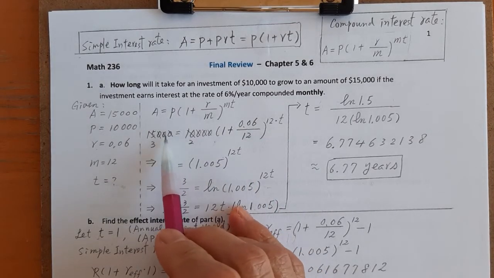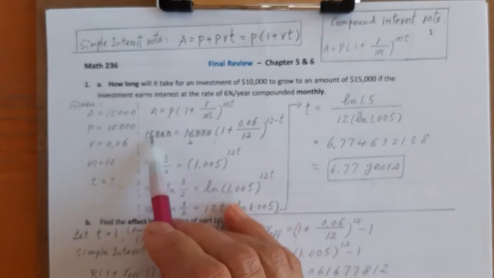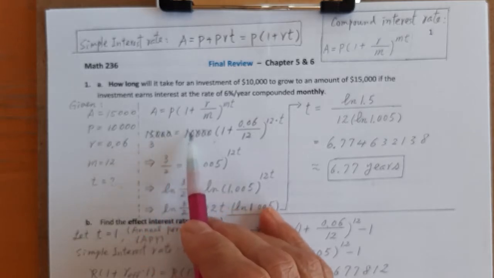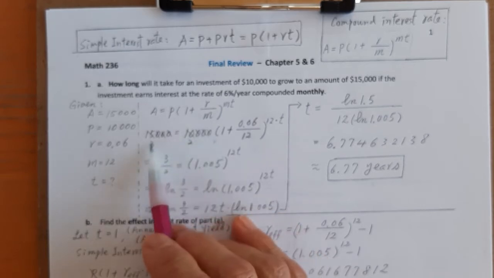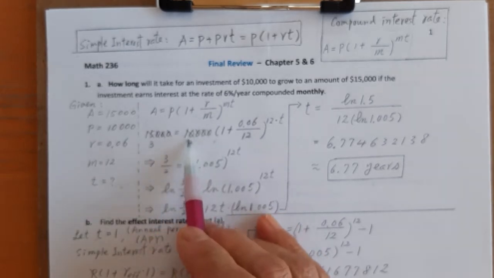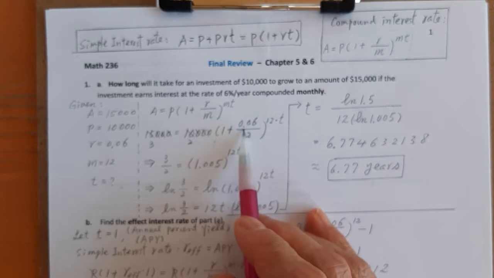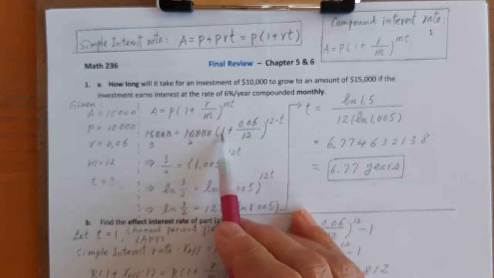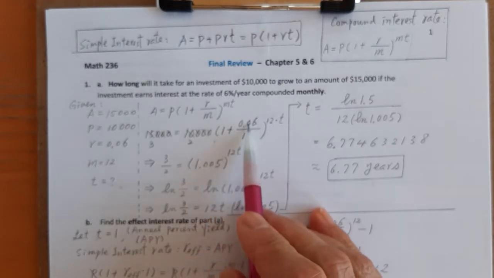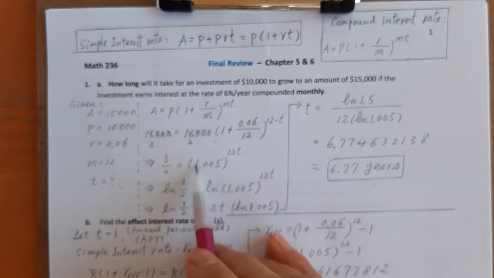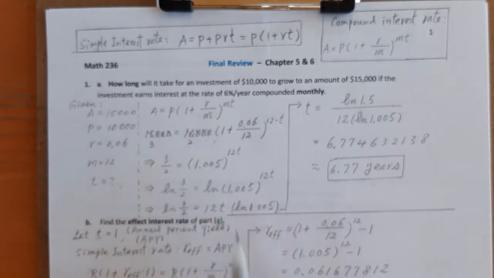Here we have a 0 and a 0, cancel, and cancel the common factor 5. 15 divided by 5 gets 3. 10 divided by 5 gets 2. So the left side is 3 over 2. The right side: 0.06 divided by 12 is 0.005. Add 1 is 1.005 to the power 12t. We get this equation, solve for t.